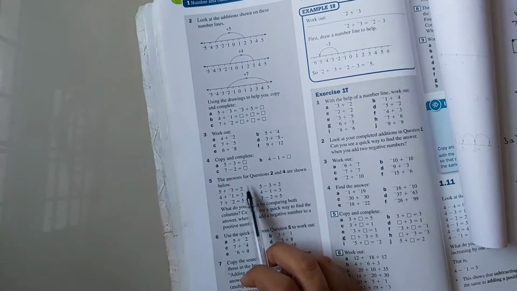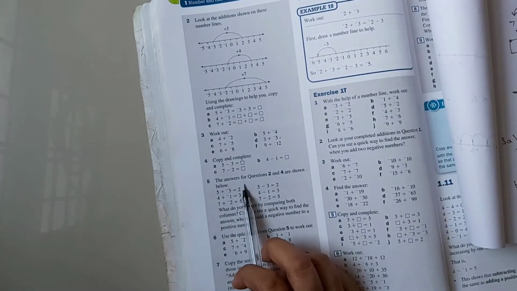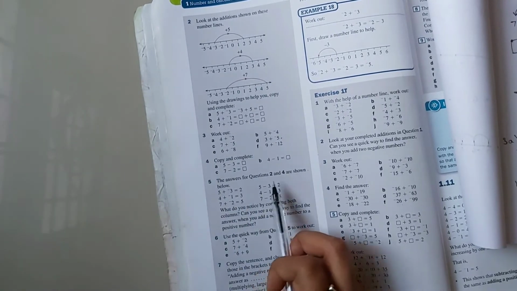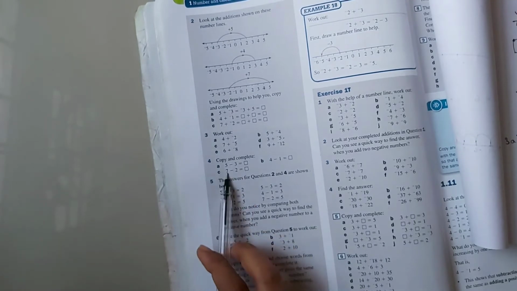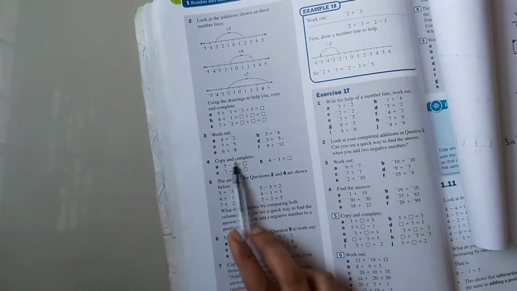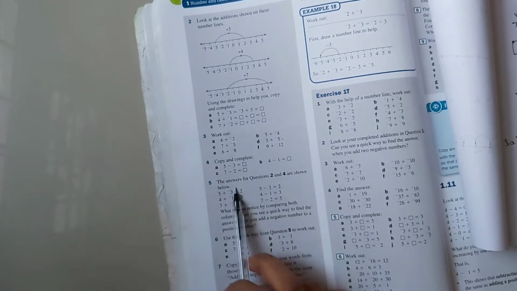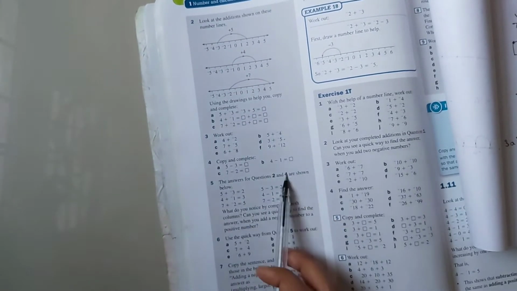Next, what is the fifth bit we have here? The answers for questions 2 and 4 are shown below. Which one is the question 2? This is the question 2. Which one is the question 4? This is the question 4. Okay. So you do not have to do so much hard work trying to find answers for this, because the answers are directly given here for the question 2 and question 4.